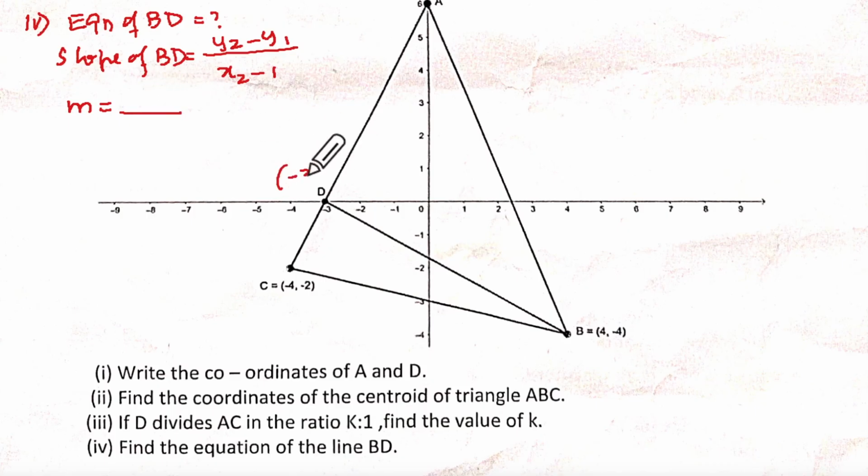This is minus 3, 0. y2 minus y1 over x2 minus x1: minus 4 minus 0, and 4 minus minus 3 means plus 3, so you are getting minus 4 upon 7. Then what will you say?